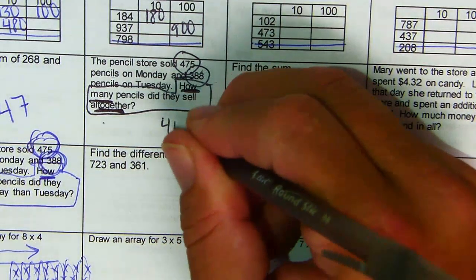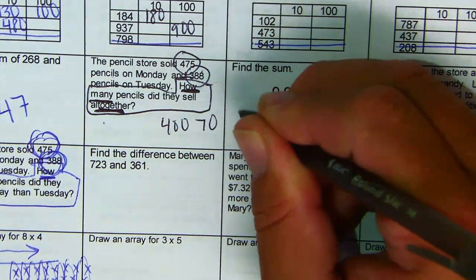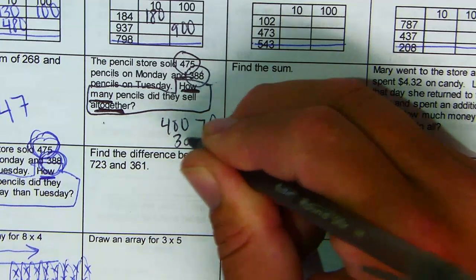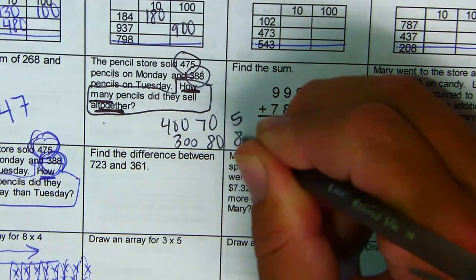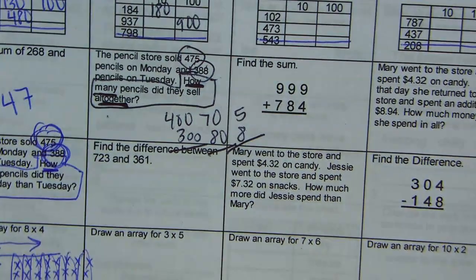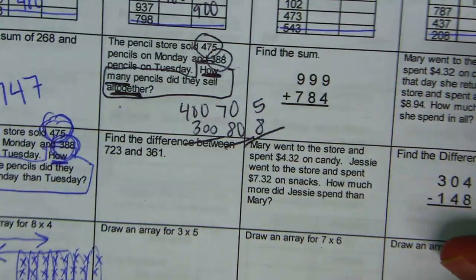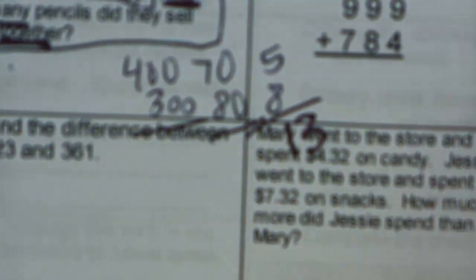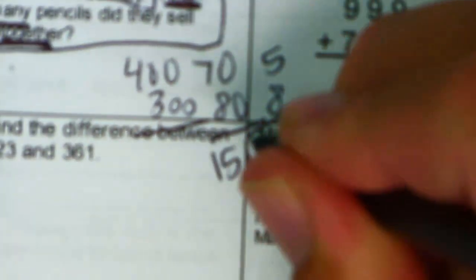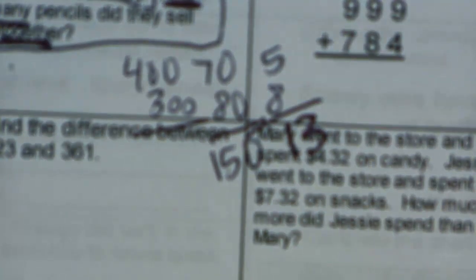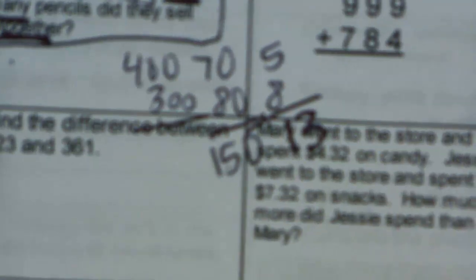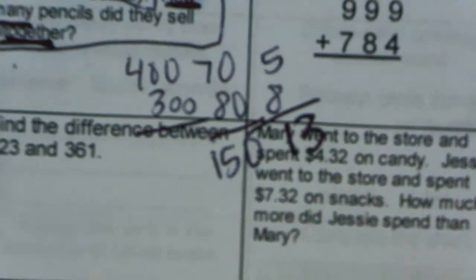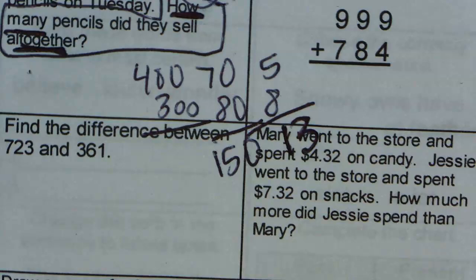So let's do 475 and 388. Break apart strategy. Not a lot of room here to work with, so let me zoom in. 8 plus 5 is 13. 8 plus 7 is 15. See, that's why it's so important that we're working on our addition facts. 8 plus 7, 15. You should be able to just see that and know it's 15. It should take you under 3 seconds.